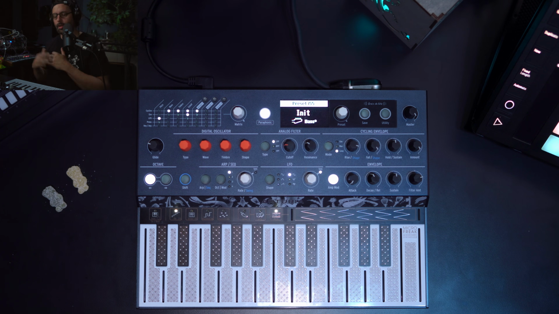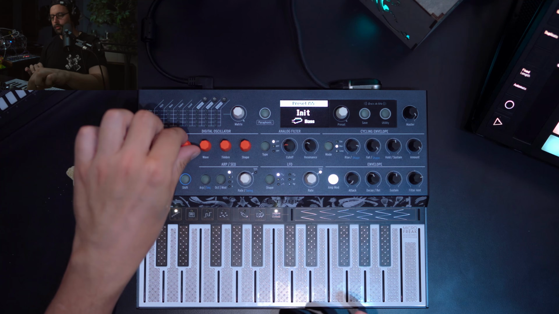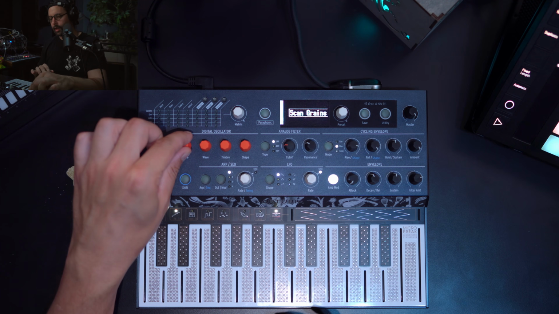But yeah, that's it for our dub chord. Now I want to create a kind of weird pad or weird sound that you can add to add a bit of weirdness to your track. So we're gonna use one of the new oscillators, which is the cloud grain this time.